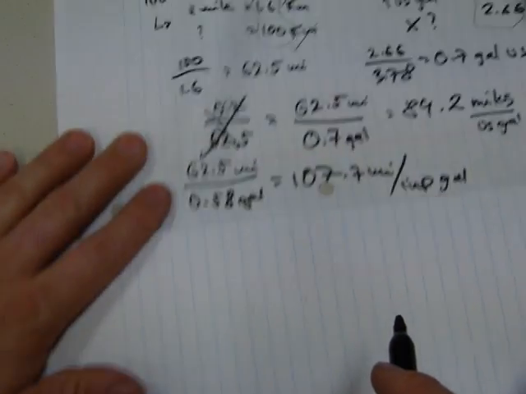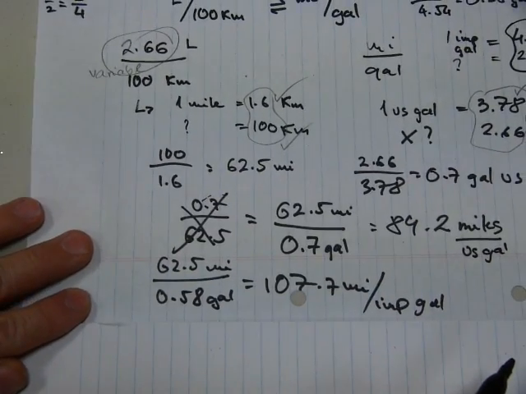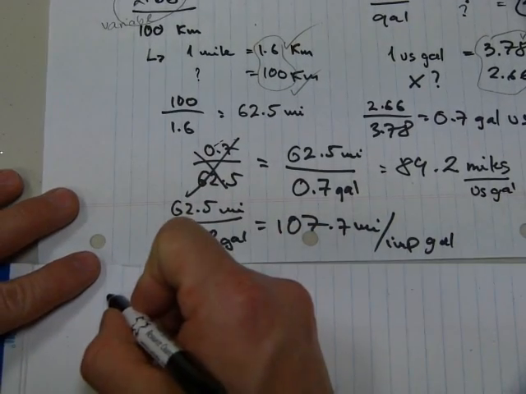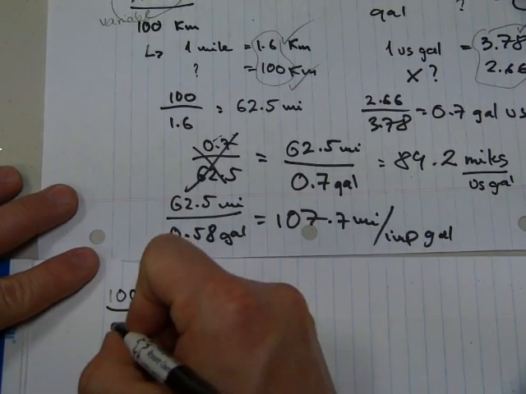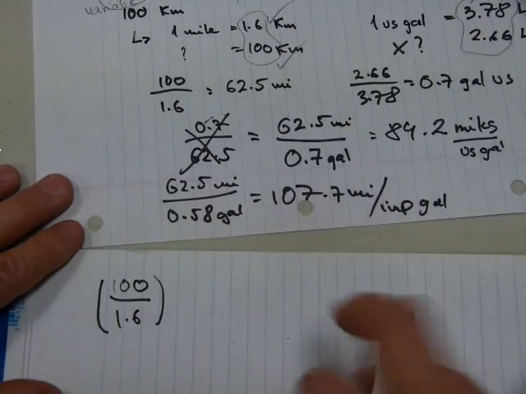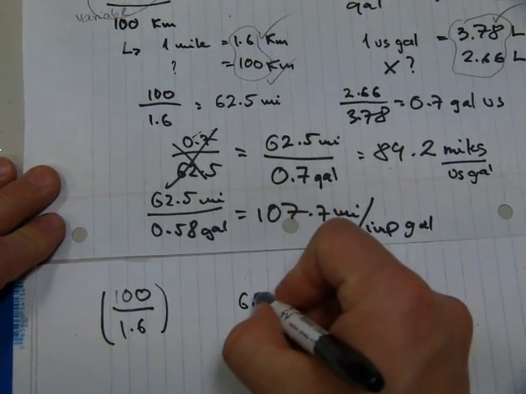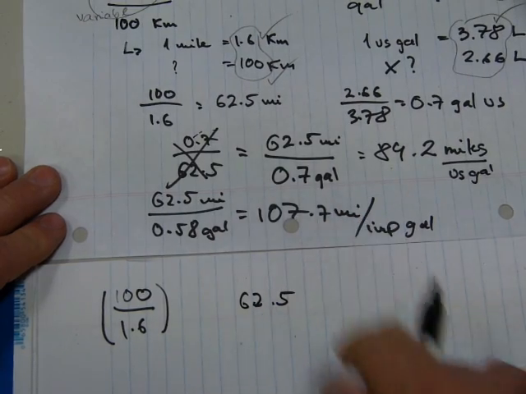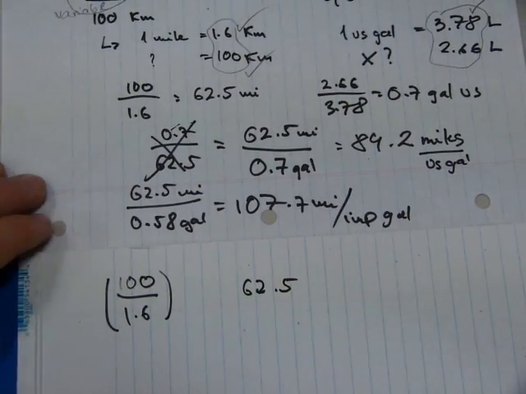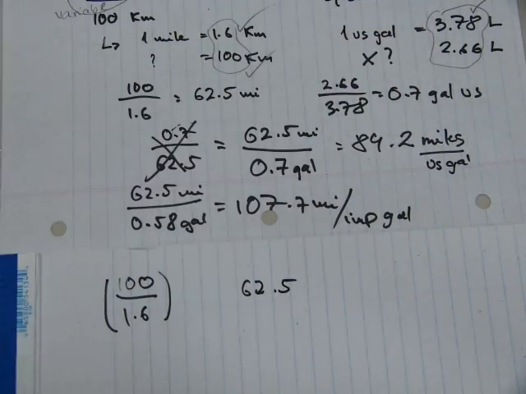Let's see, what did we do with the 100 and the 1.6? There was a division there, so I'm gonna write it up. 100 was divided by the 1.6. That was one operation, and out of that, by the way, we got 62.5, and then we had another division there.